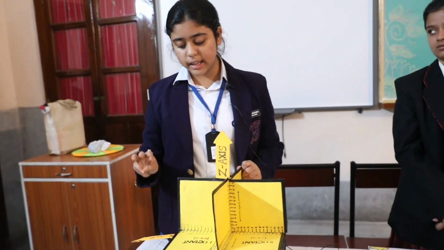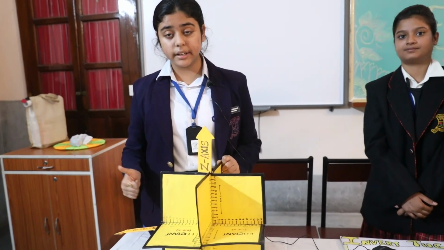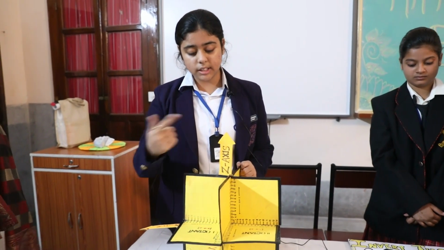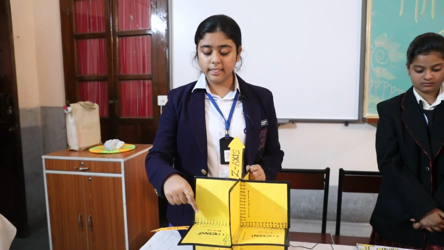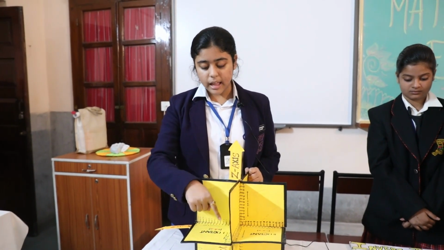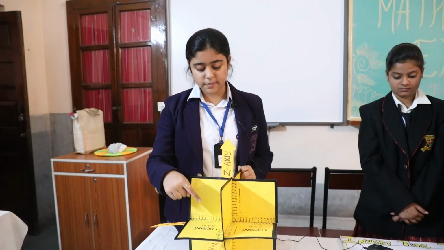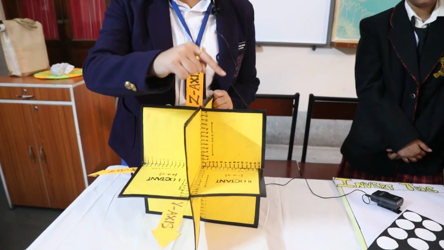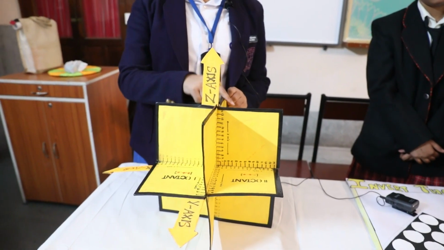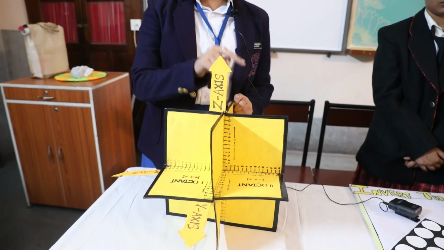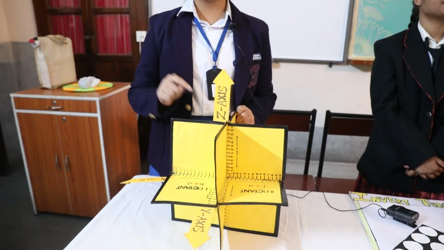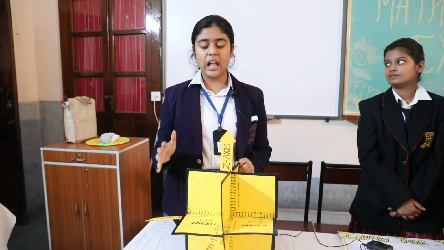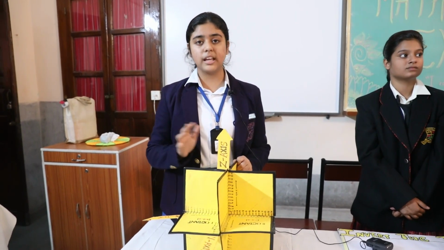There are 3 coordinates. The x coordinate is known as the abscissa, the y coordinate is known as the ordinate, and the third one is the z coordinate. In the first octant, as we can see, they are all positive, positive, positive. In the second octant, they are negative, positive, positive. In the third octant, they are negative, negative, positive, and in the fourth octant, they are positive, negative and positive respectively. This entire structure helps us to determine the coordinates of any object.